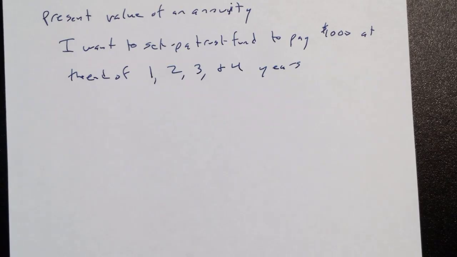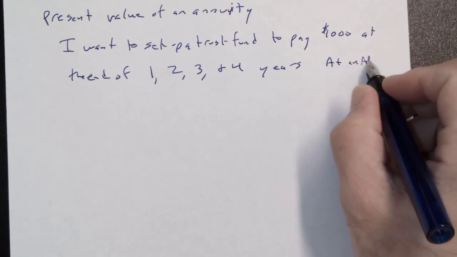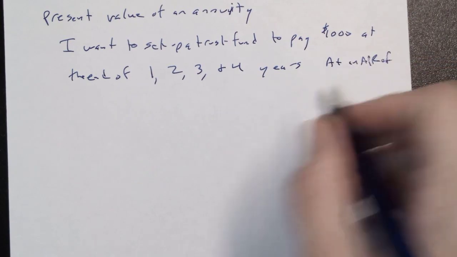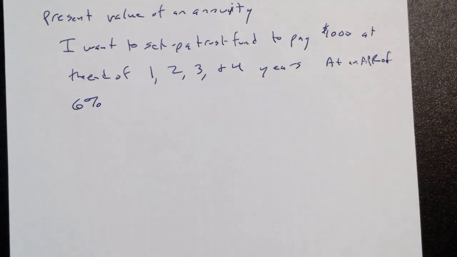I am going to assume that I can get 6% a year. And I'll make my life easier. We'll just compound annually.